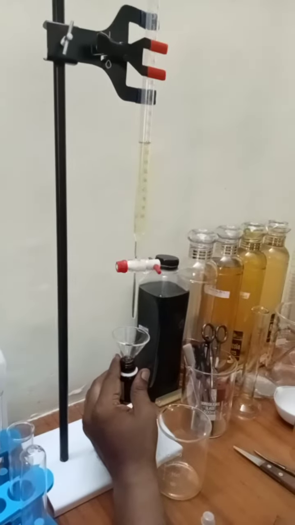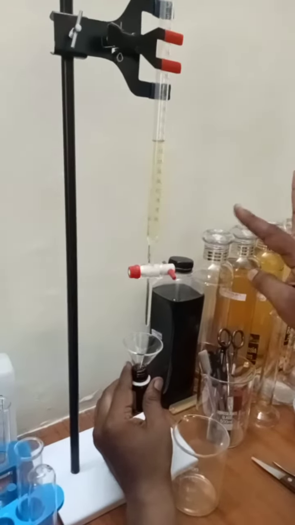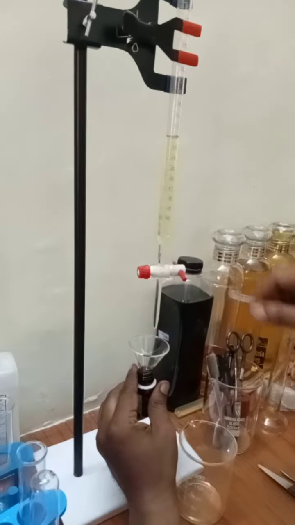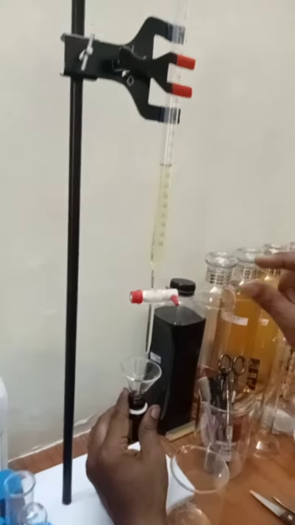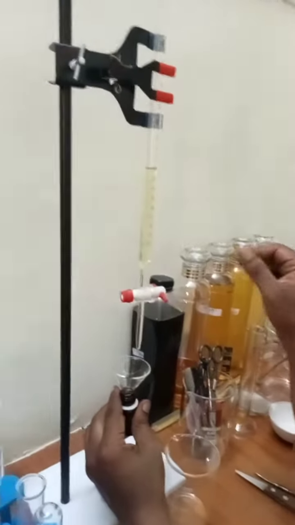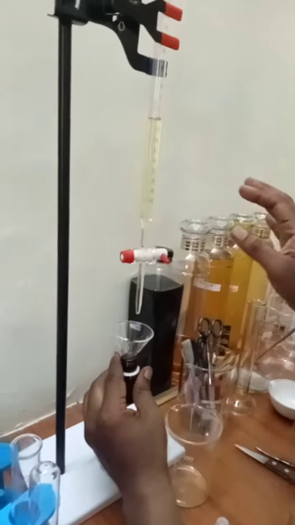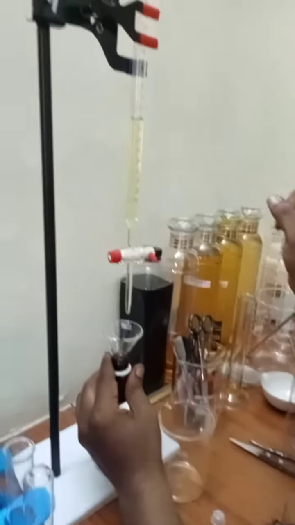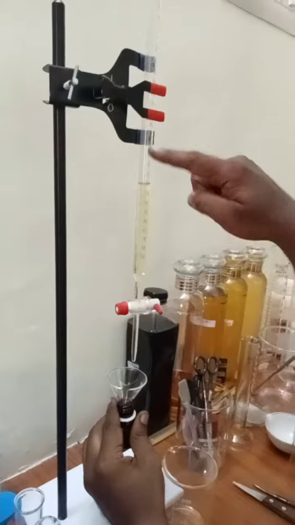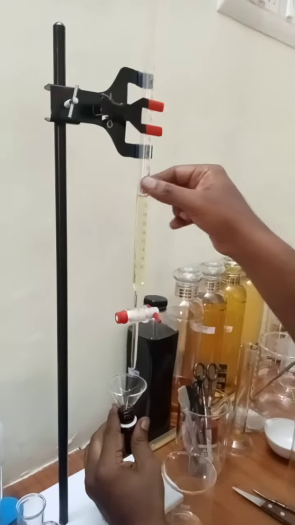Hi viewers, today let us see how to blend perfume with lamp oil. So here, the preferable volume of essential oil or perfume to mix in lamp oil is 1 milliliter for 1 liter of oil. Now I have taken essential oil in this burette.